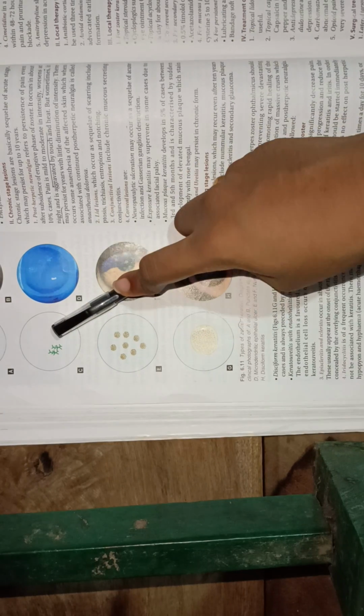Zoster keratitis has epithelial, which has two types, superficial; then disciform and nummular keratitis. This is dendritic keratitis. And keratouveitis. These are the important ones. Other infections are episcleritis, scleritis, iridocyclitis. If you remember them, you can write them.